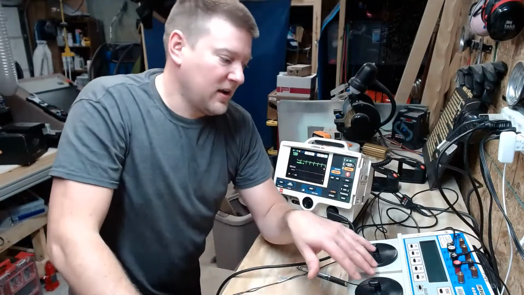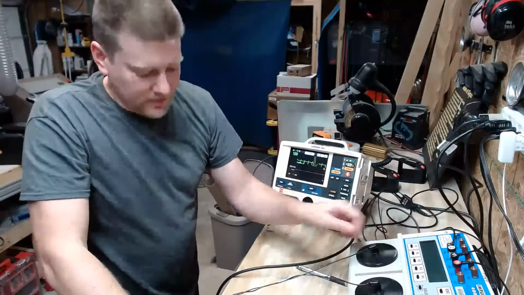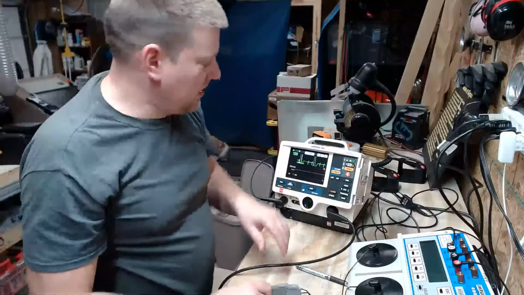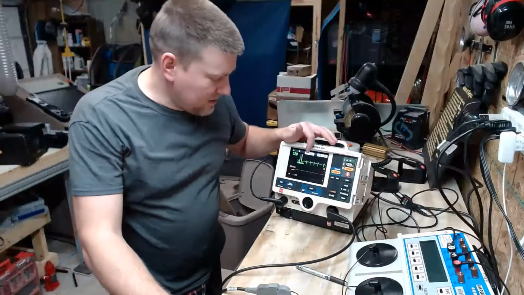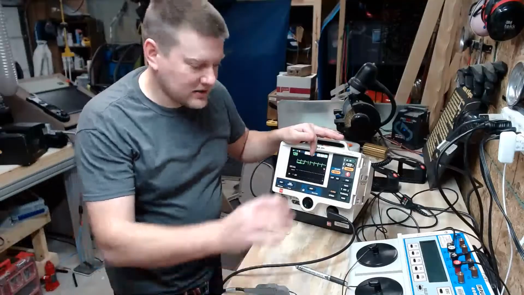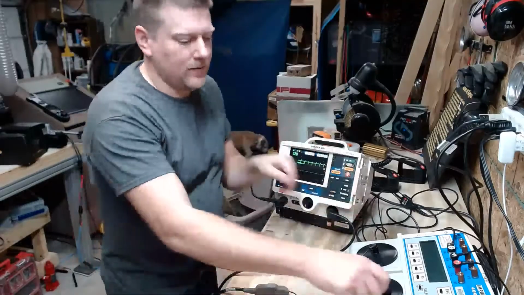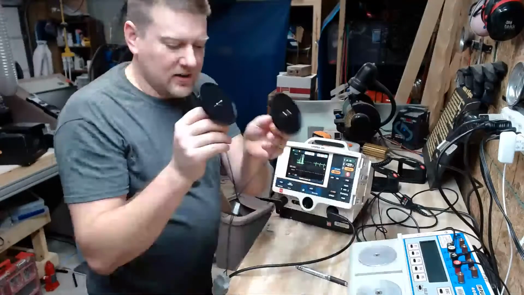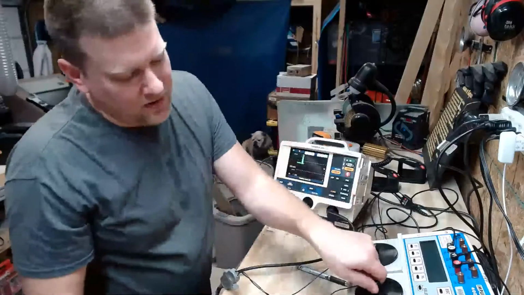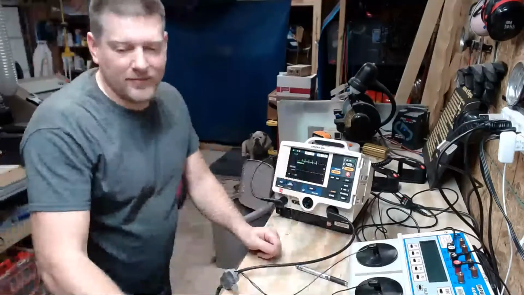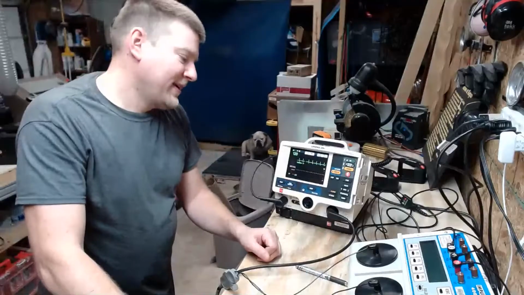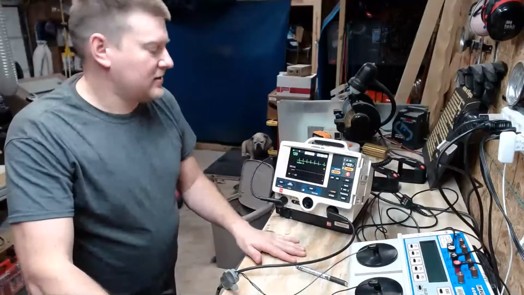So normally there is apex and sternum, and sometimes they're labeled. But if you ever walk up to a defib and you see that the waveform when it's on paddles is upside down, disconnect your adapters, flip them around, and get a standard waveform. That happens so often, guys.